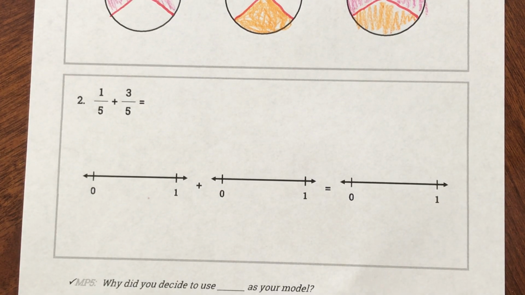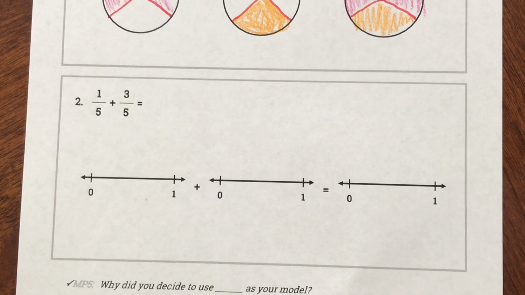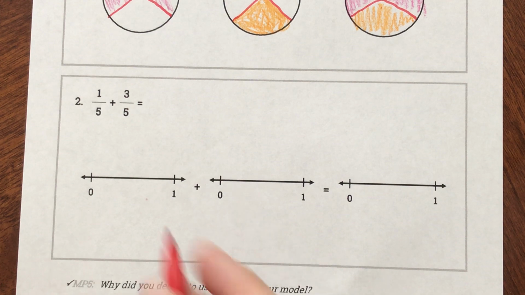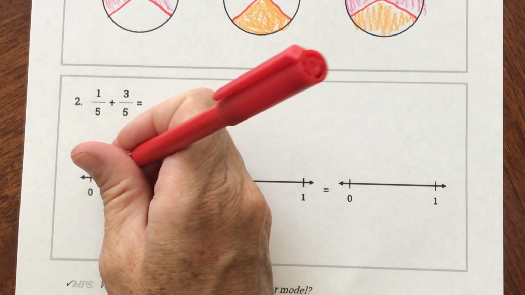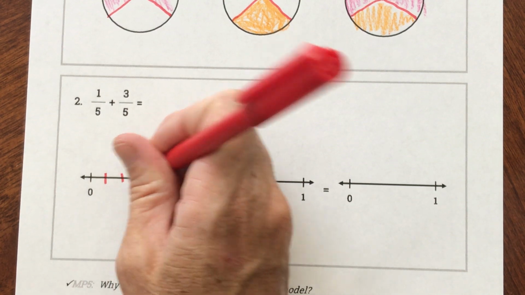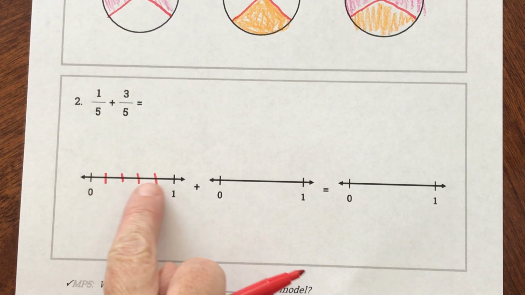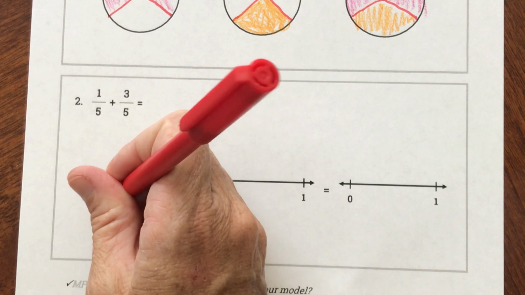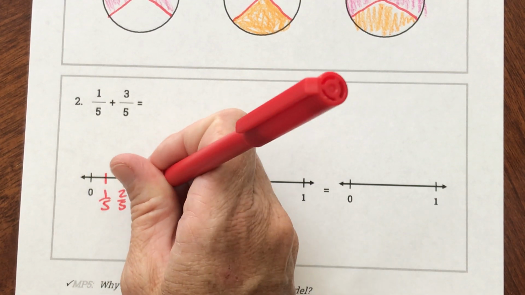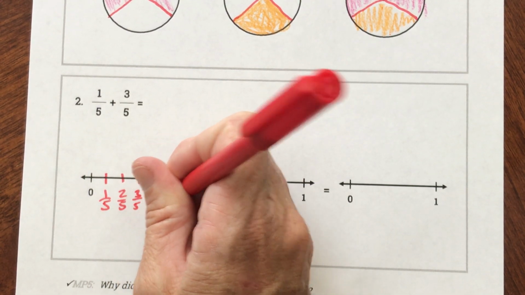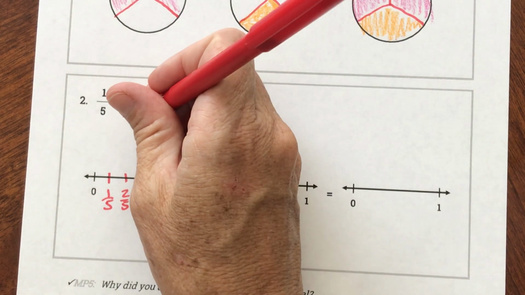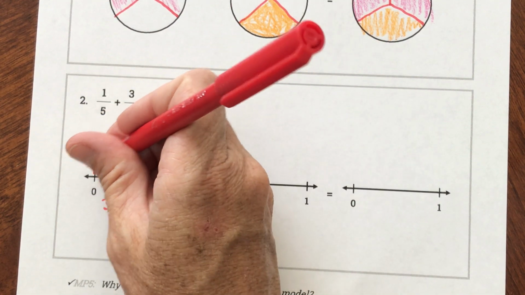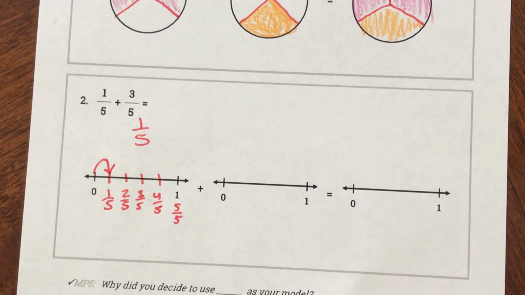Okay, let's look at another one. This one, they want me to represent it using a visual model of a number line. So it says 1/5 plus 3/5. Okay, so the 5 tells me I need to partition this into 5 parts. So it's 1, 2, 3, 4, 5 parts, which means that's 1/5, 2/5, 3/5, 4/5, and 1 is 5/5. Okay, so 1/5 means that I just jumped 1.